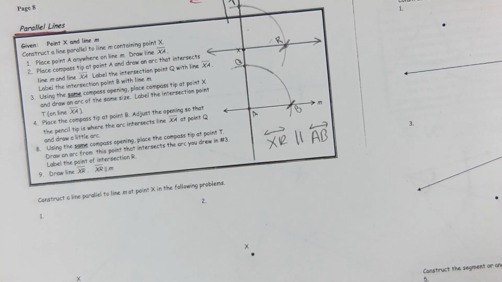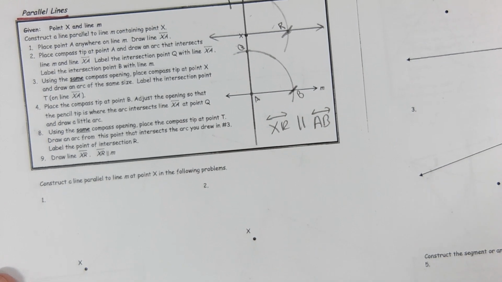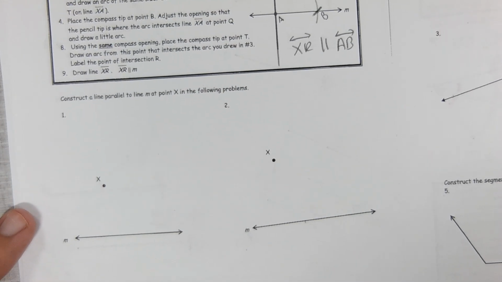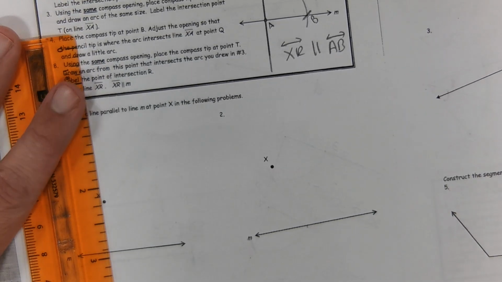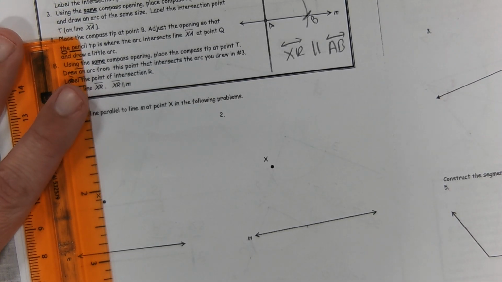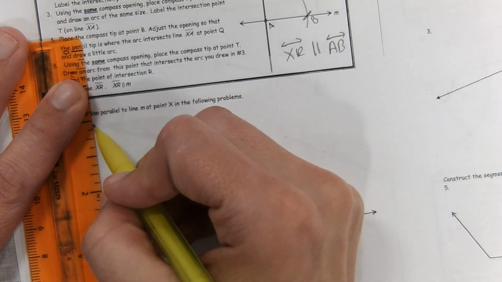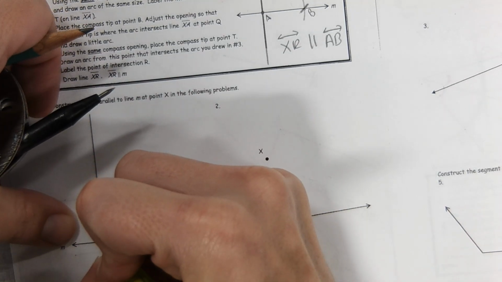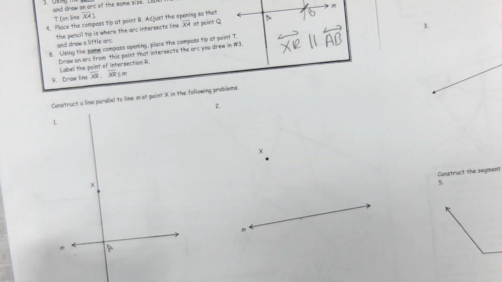Okay, then I'll repeat the steps and I'll go through it step by step again because I know it's a lot to remember. So for number one, we're going to draw a line through point X and through the line, and then make it kind of long so you have room for both of the angles. Then this intersection is A. The smaller your dot, the more accurate everything will be.